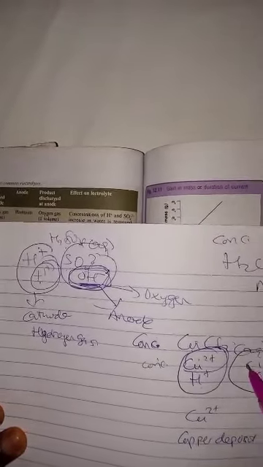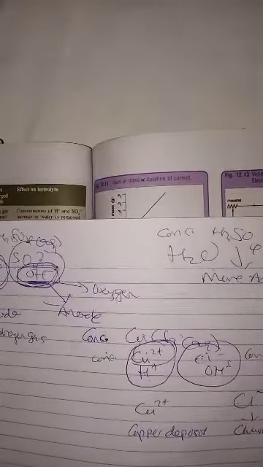Come to this place, Cl- and OH-. Don't forget, this one is concentrated. Which one will be discharged? The one that is concentrated. They are close together, so you have Cl-. So the product is chlorine gas. Are we getting it? So the product is chlorine gas.